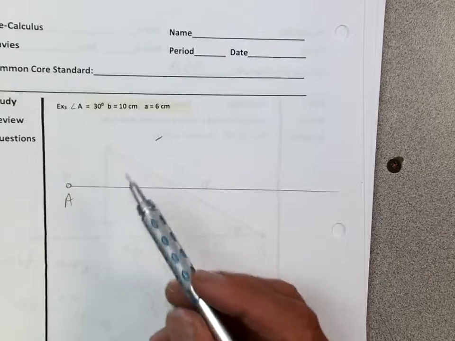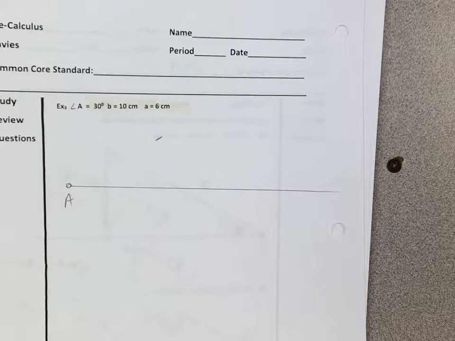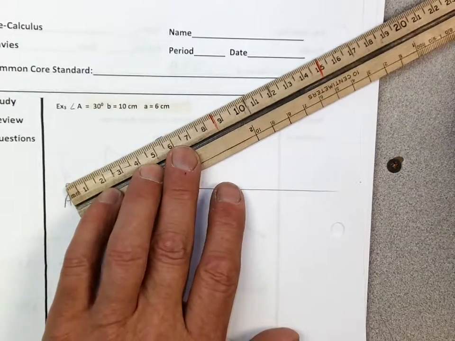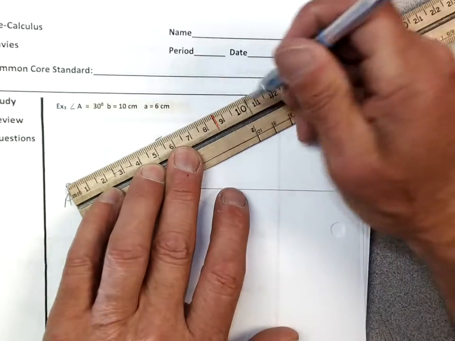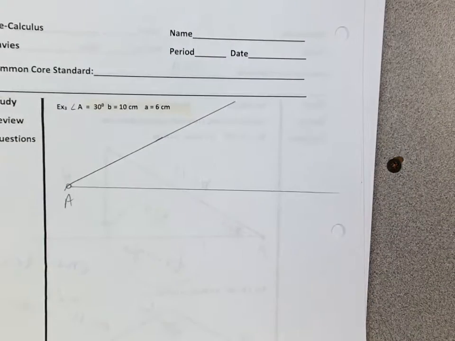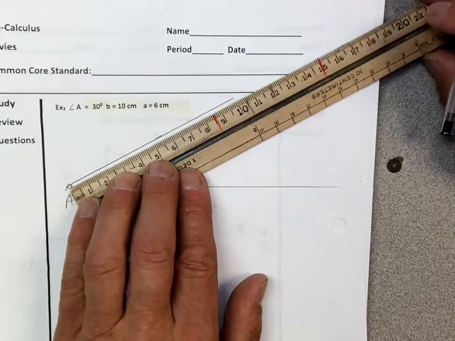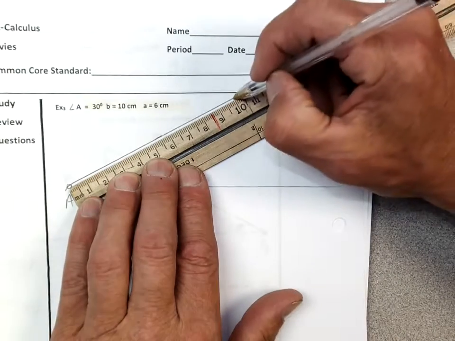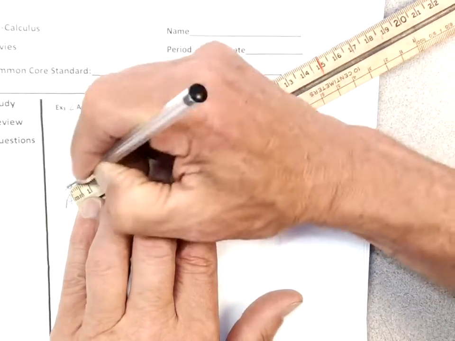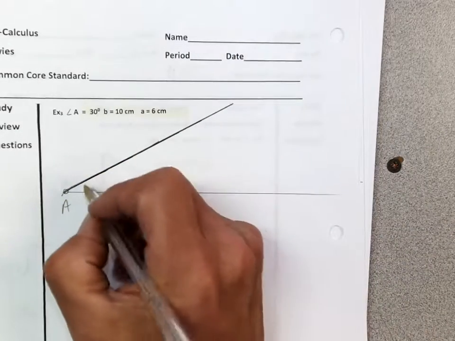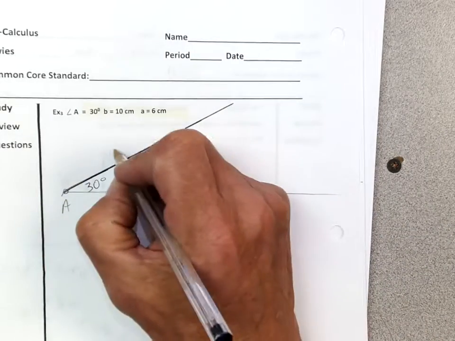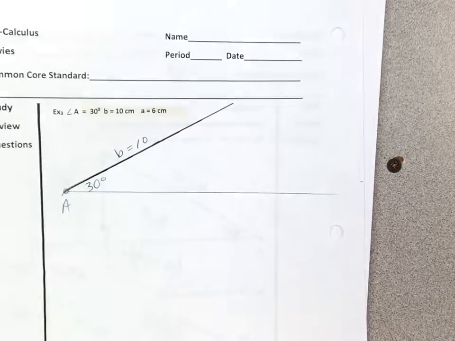And I want to draw this one 10 centimeters, so I use my ruler. Let's draw it out 10, okay? 10's right there, okay? There's my 30 degrees. That's B, which is 10, okay? Now, I want to draw in 6.